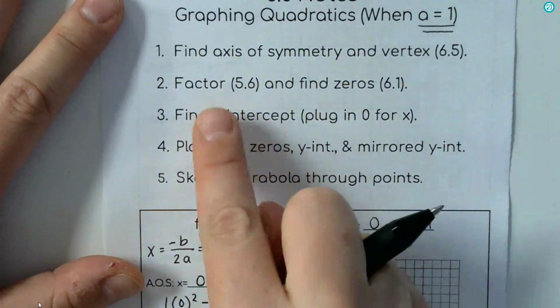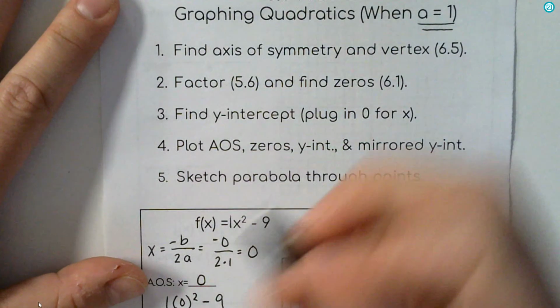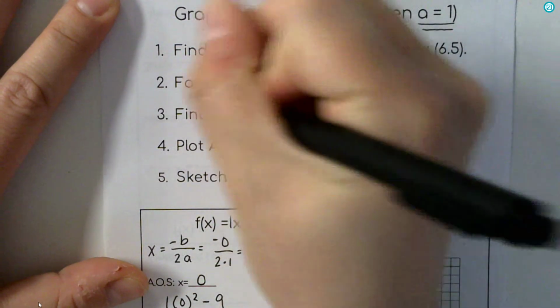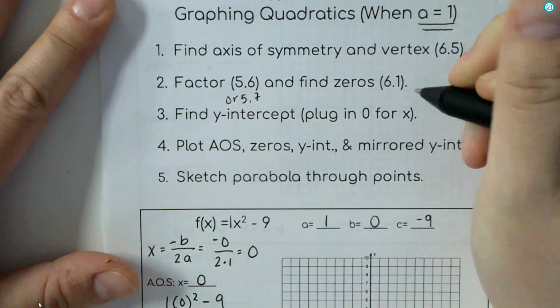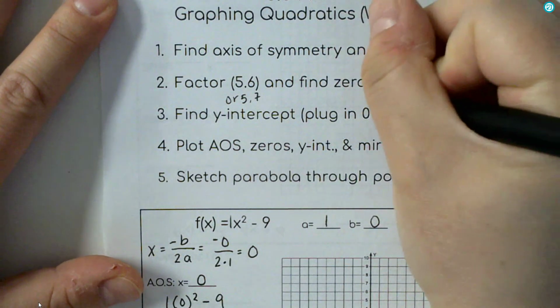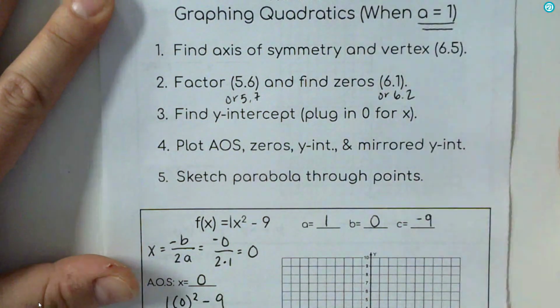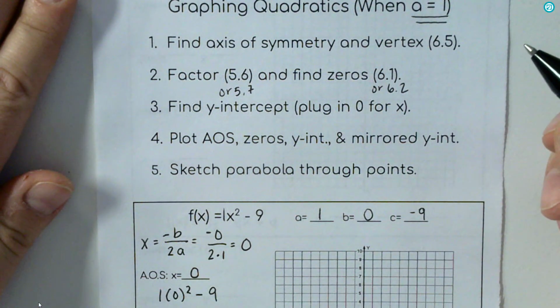next thing that we're going to do is step 2. We are going to factor using 5.6, this should actually say or 5.7, and find the zeros like we did in 6.1 or 6.2. That's my bad. I didn't put both sections on.